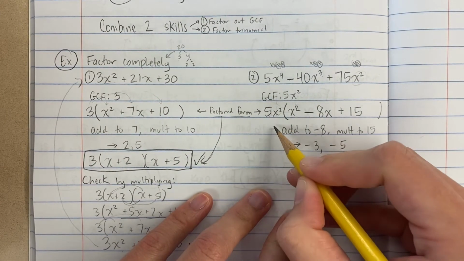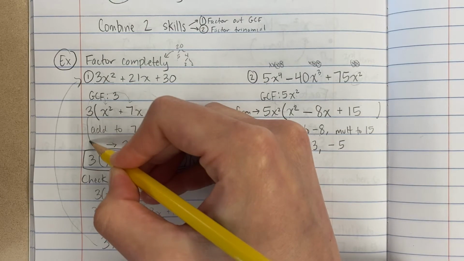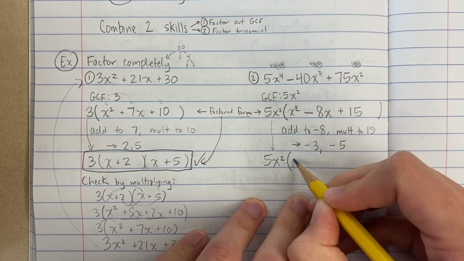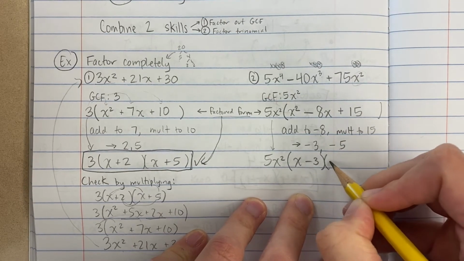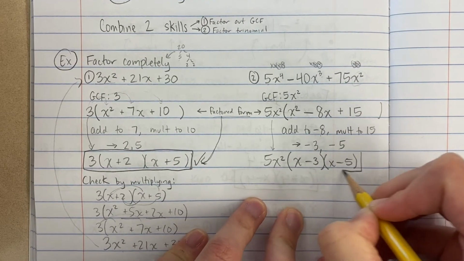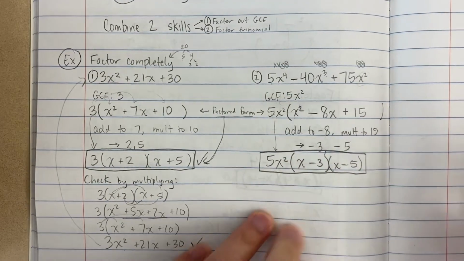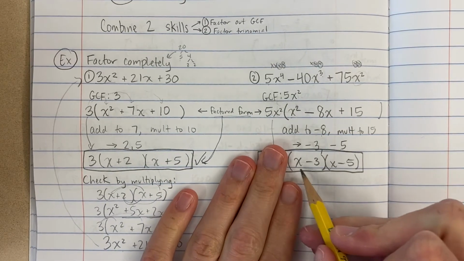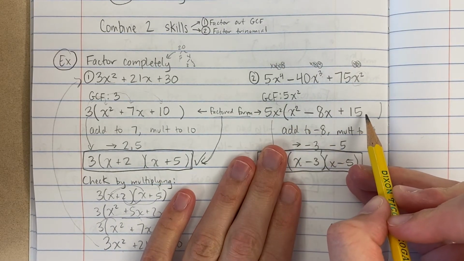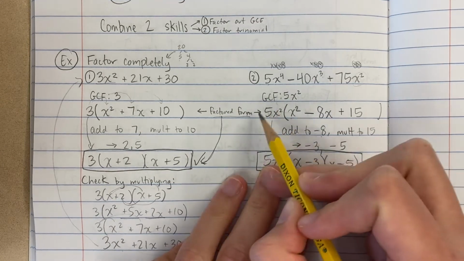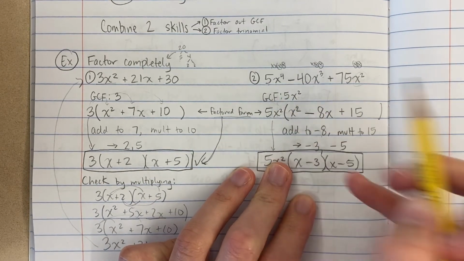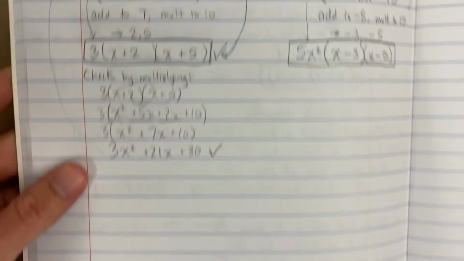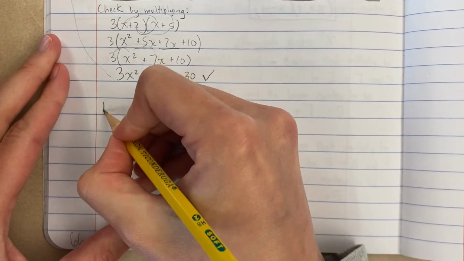So I'm going to bring down, just like I brought down this 5 here, just so I don't forget it, 5x squared, and this is x minus 3 and x minus 5. So this is factored completely. And if I multiplied this back out, I would get x squared minus 8x plus 15. And then when I distribute in the 5x squared, I would get 5x to the 4th minus 40x to the 3rd plus 75x squared.